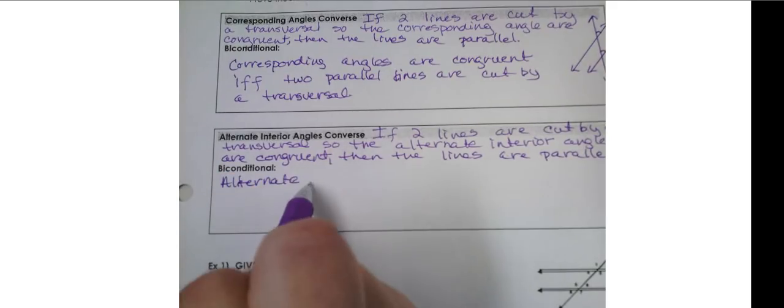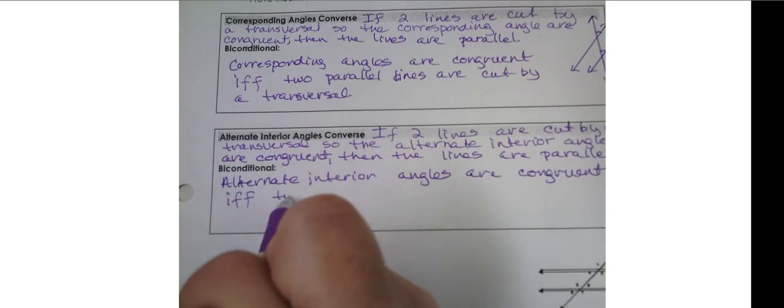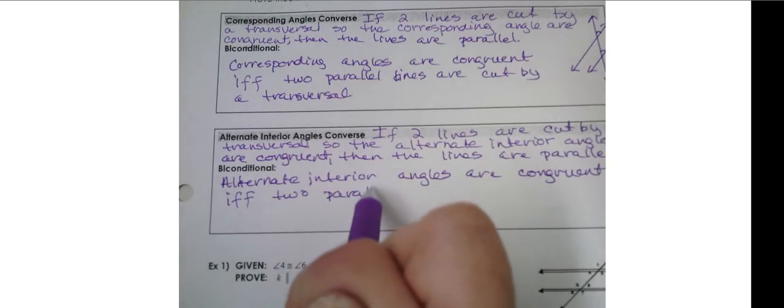Okay, and then the biconditional of that would be: alternate interior angles are congruent if and only if two parallel lines are cut by a transversal.